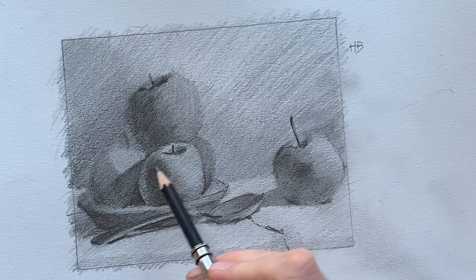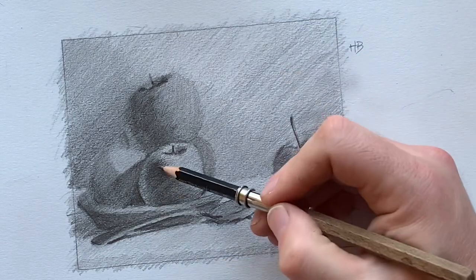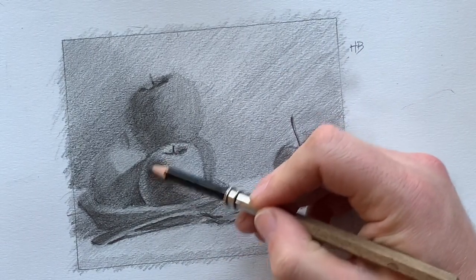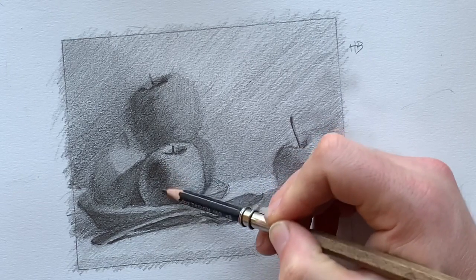Let us start to put a little bit more of a darker blush there on that apple.